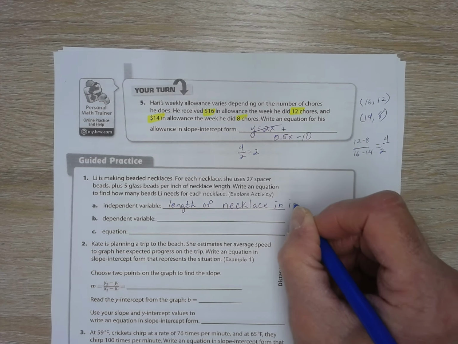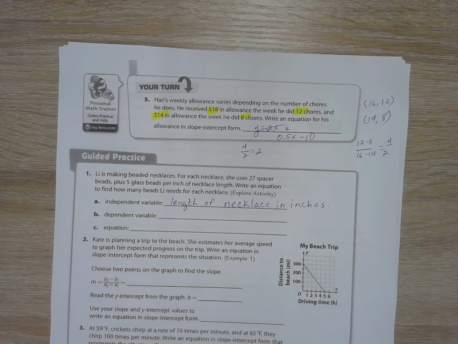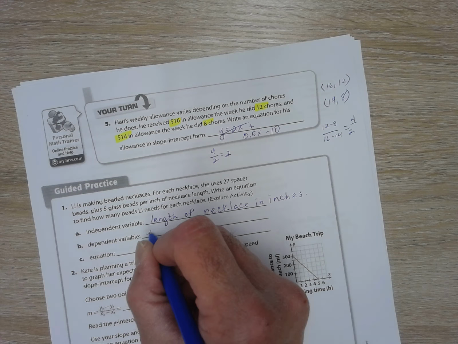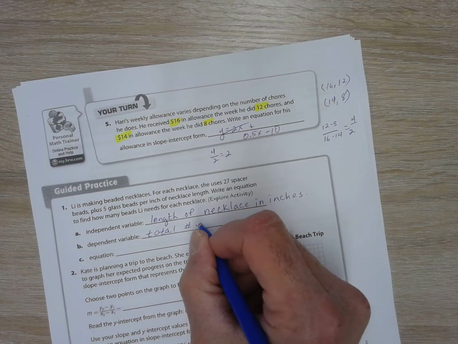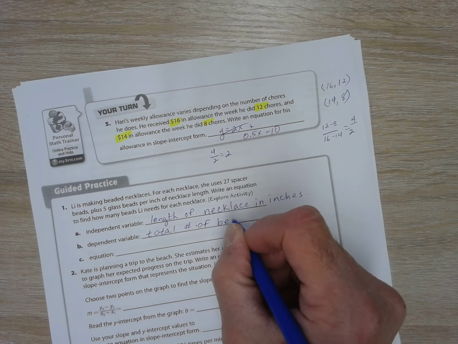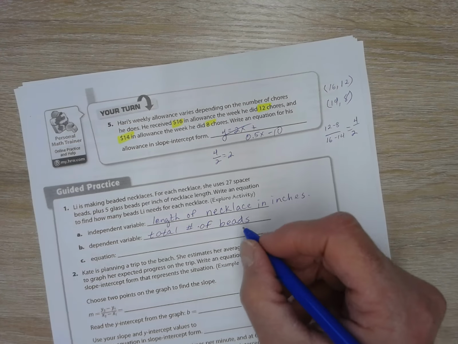The dependent variable, total number of beads in the necklace.